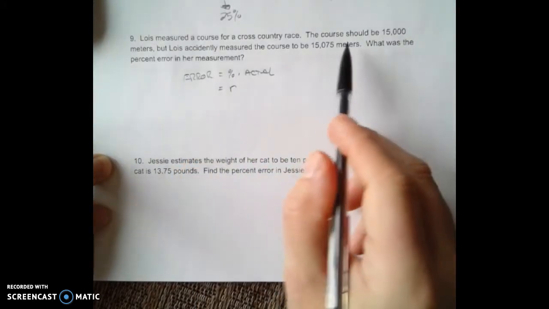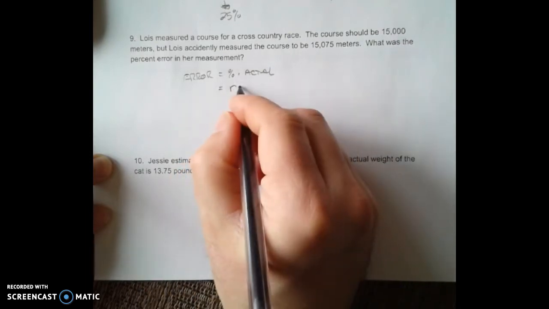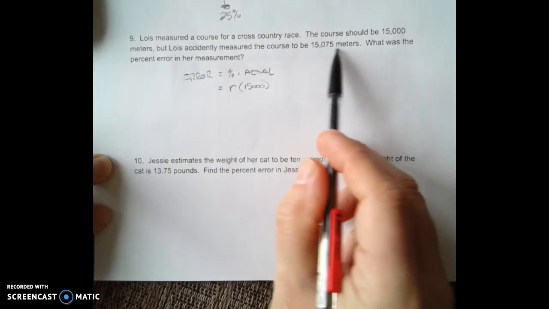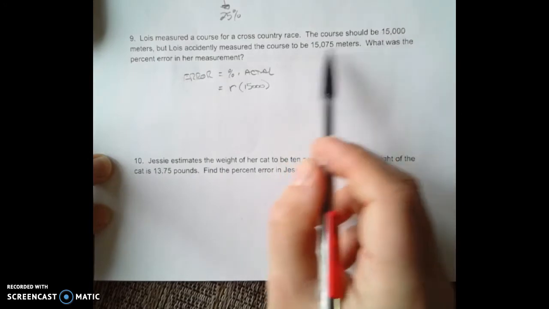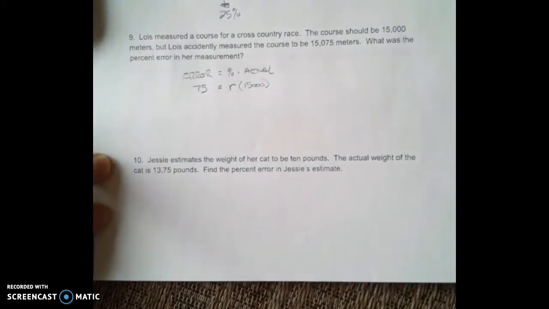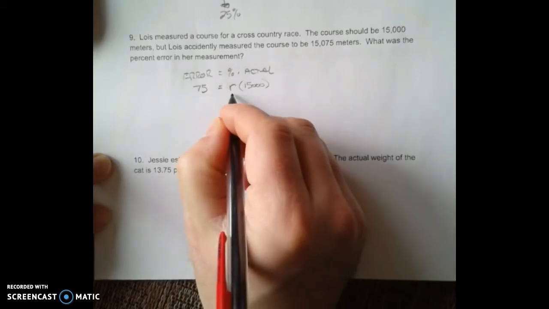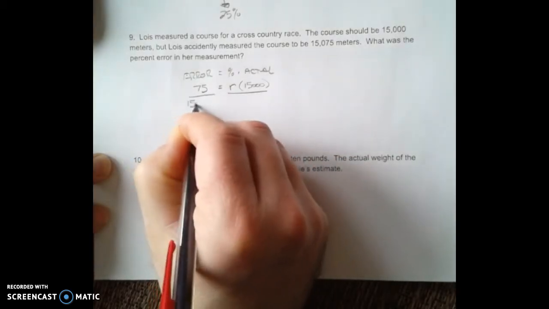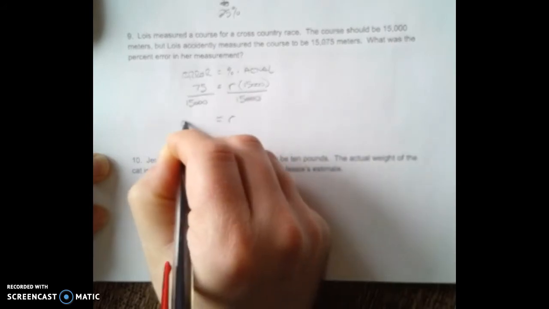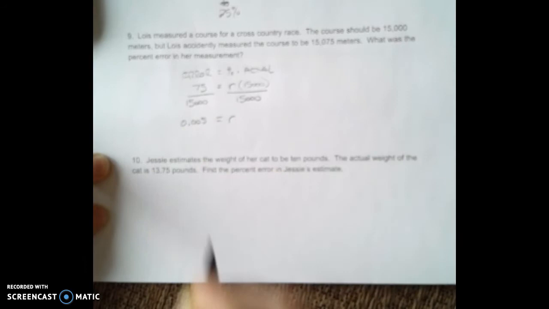The course is 15,000 meters long. That's the actual length of the course. But Lois accidentally measured it to be 15,075 meters. If we subtract these two numbers, the amount of error is 75 meters in her measurement. So we're going to do 75 equals R times 15,000. To get the value of R, we divide each side by 15,000, and R is going to have a value of 5 thousandths.